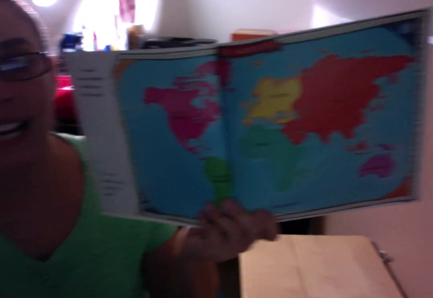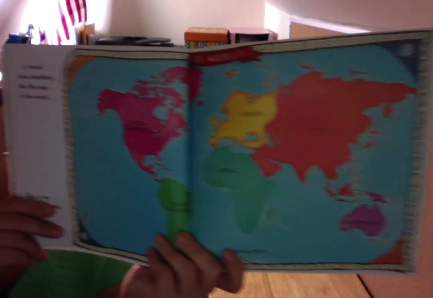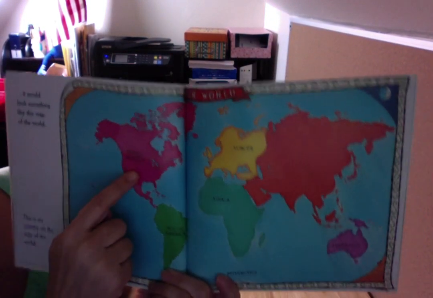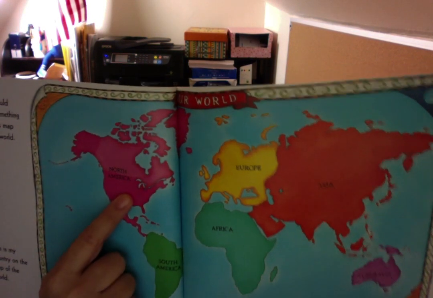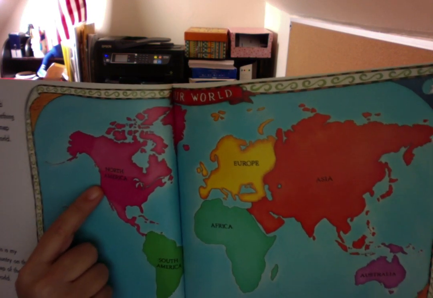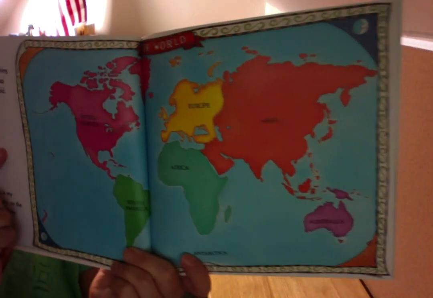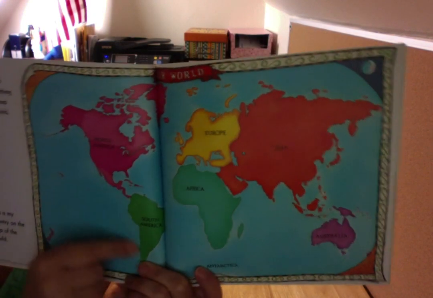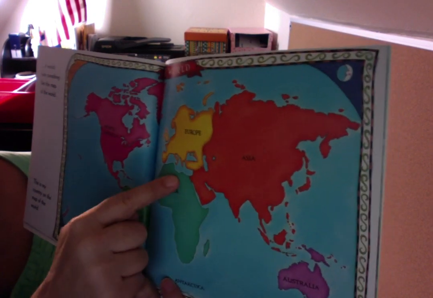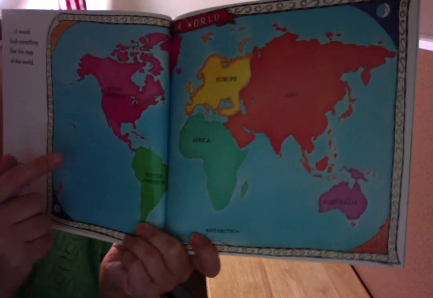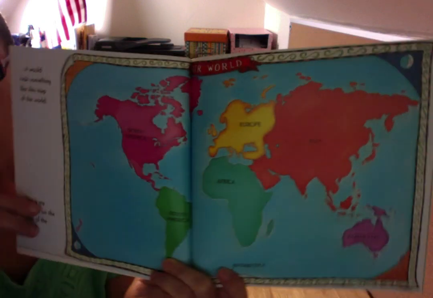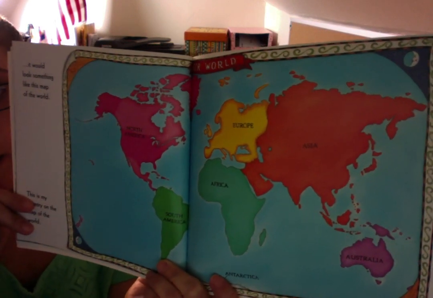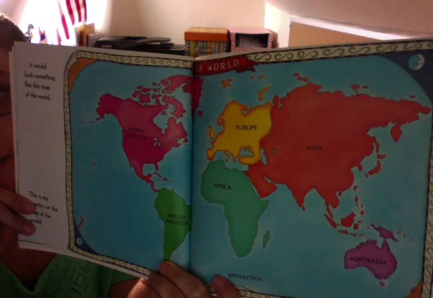So these are all the continents on Earth, right? So we live in North America. That's our continent. And we share the continent with Mexico and Canada. Canada's up here. This is South America. This is another continent. Africa, Europe, Asia, and Australia. And in each of these continents are different countries. And in each of those different countries are states or provinces and towns and villages.